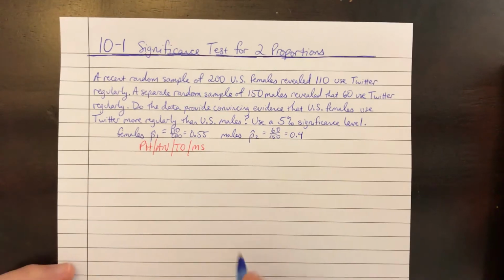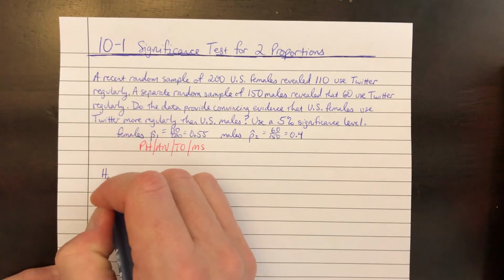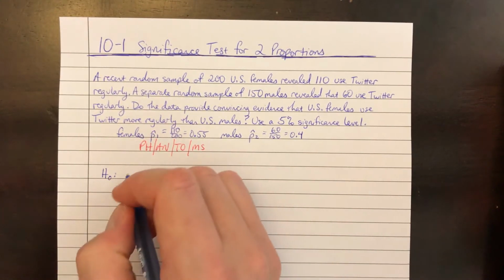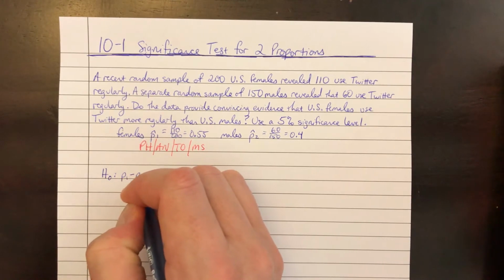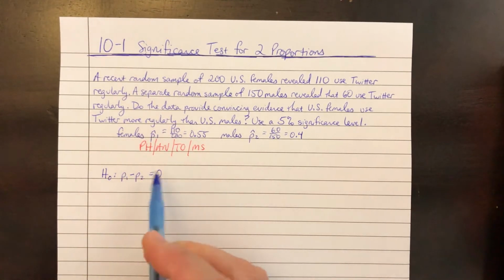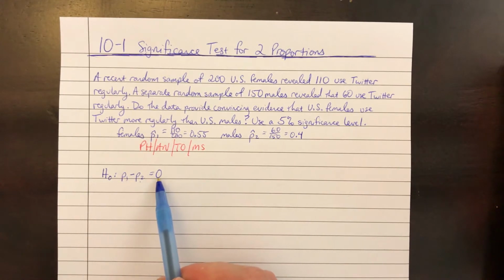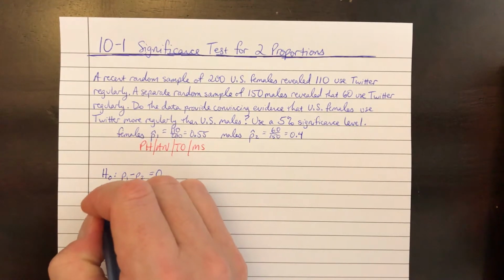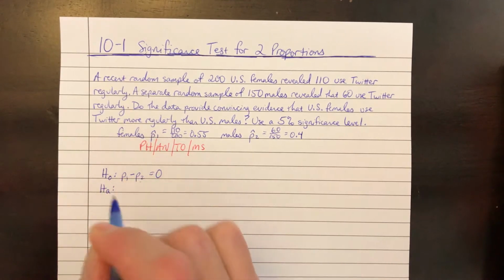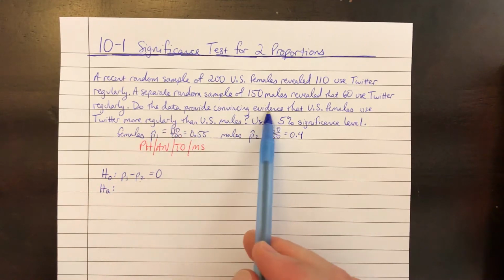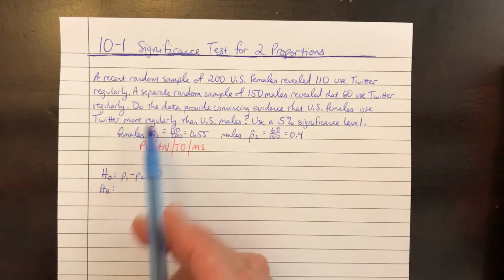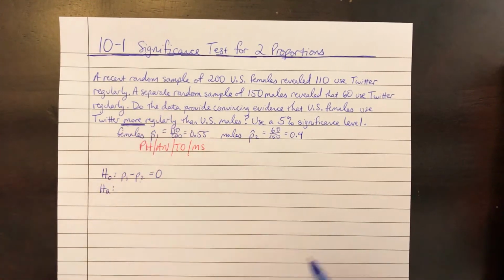So the null hypothesis, in this case, is that there is no difference between the true proportion of females and males that use Twitter regularly. So in other words, we're saying that these are equal, or when you subtract them, you get 0. The alternative, however, says, do the data provide convincing evidence that US females use Twitter more regularly? So that's the key there.